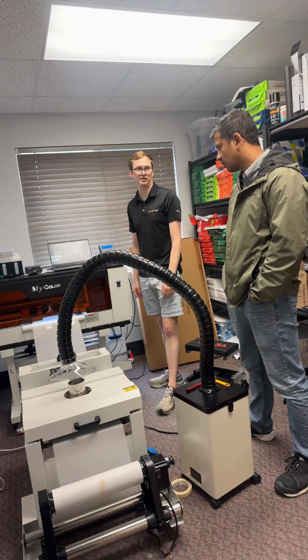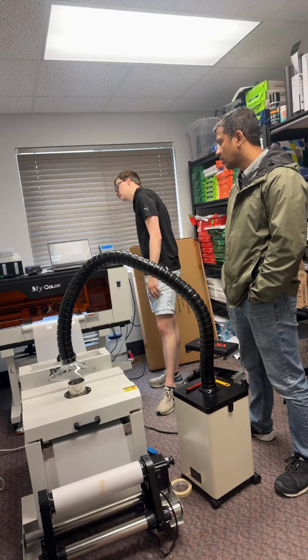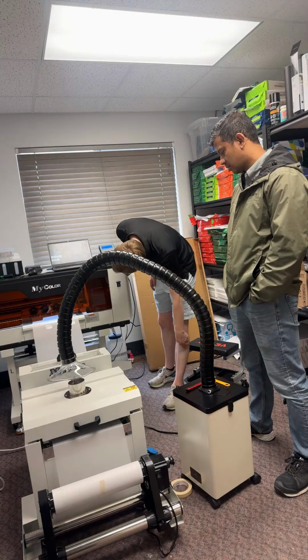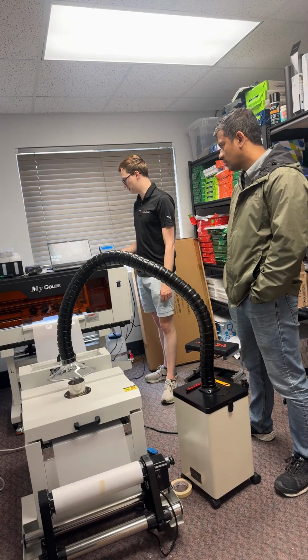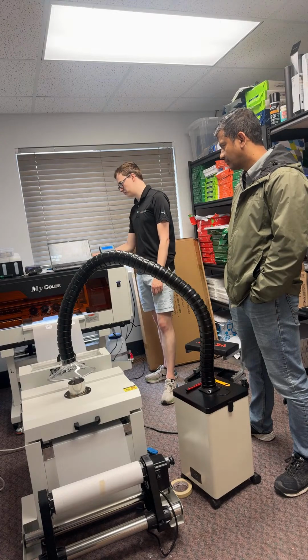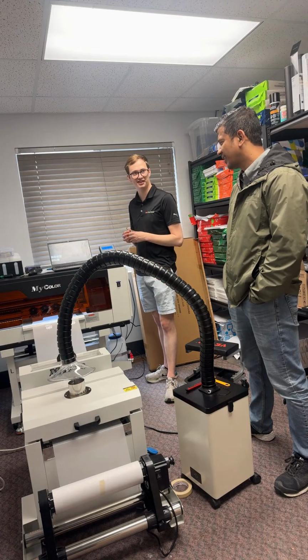You can hear the white ink circulating, which it does pretty often. Pretty good machines though. They're simple, but they work.